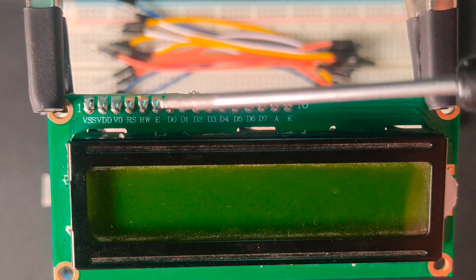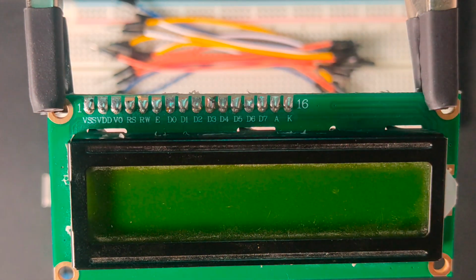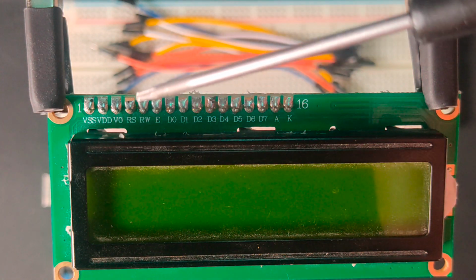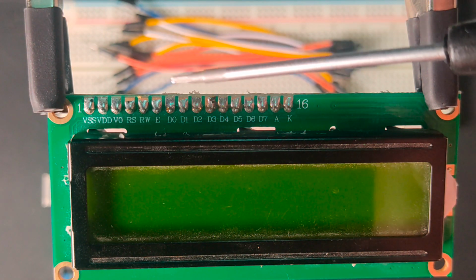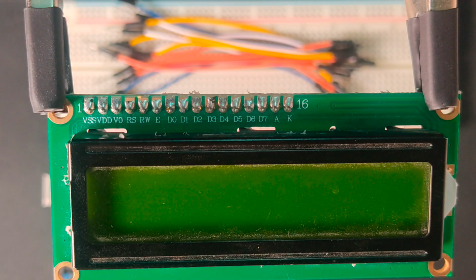Let's go on to RW, that is our read or write. Usually, what we just do with the LCD is to write the data, but when we choose the read mode, we can also read what is being displayed on the screen. We have the E over there, that is the enable, to enable or to disable our display. And as I said earlier, D0 up to D7 will be our data pins.